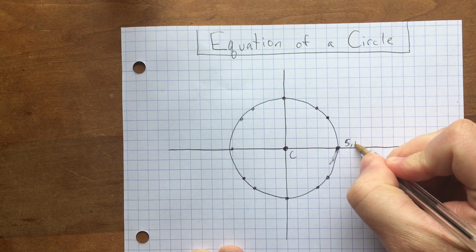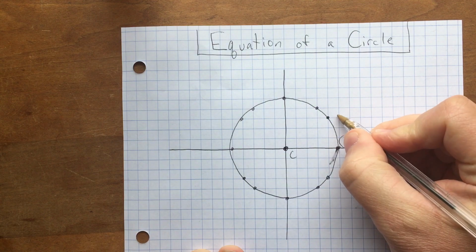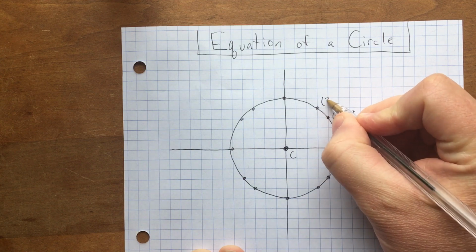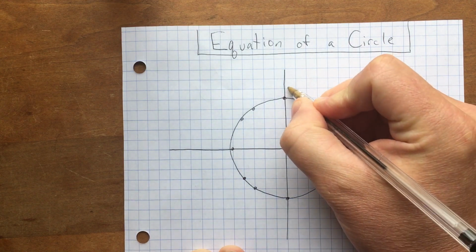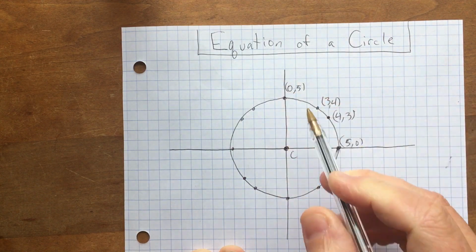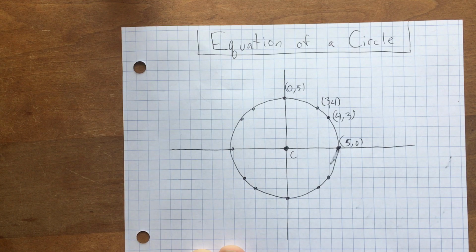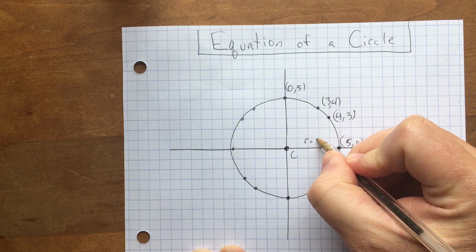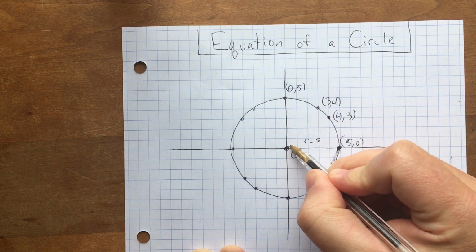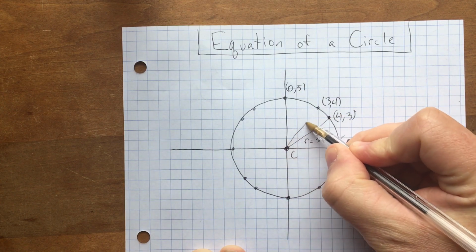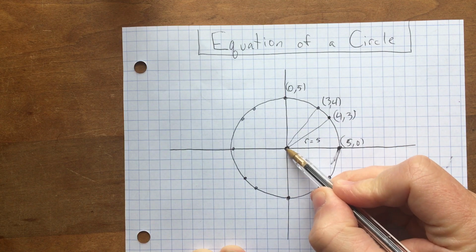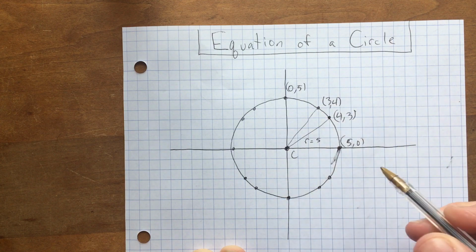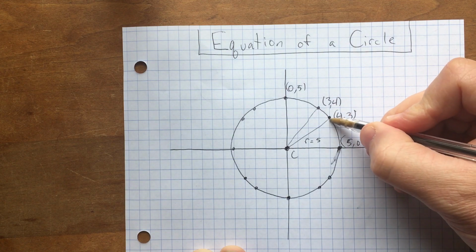This one's at 5, 0. This one's at 4, 3. This one's at 3, 4. This one's at 0, 5, and so on, and I could go around the circle. Now you'll note that the radius of the circle is 5 units, because you can draw any line segment connecting the center to one of these endpoints, and I know that they're all 5 units long. And you know how I can figure that out?